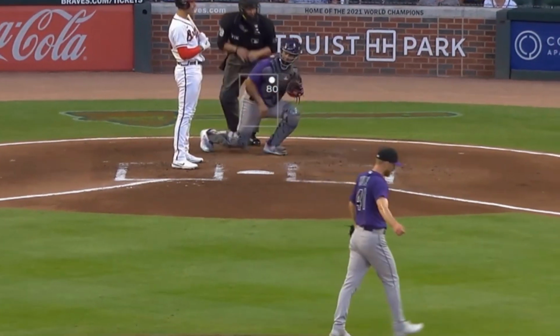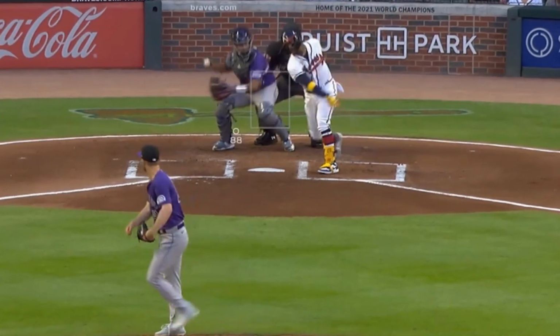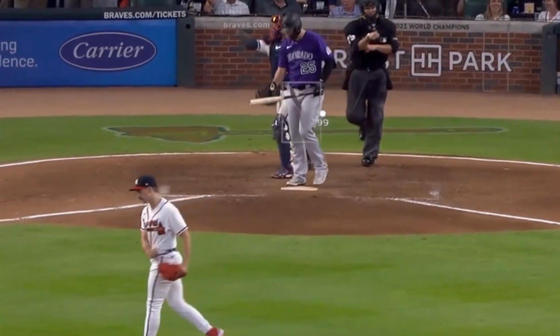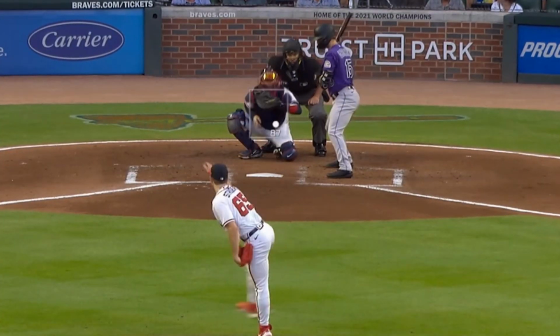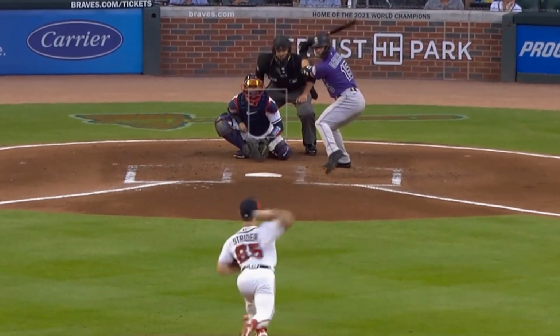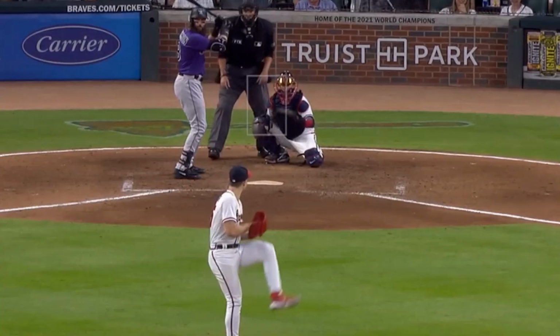But my filthiest pitcher of the night, you guessed it, it's Spencer Strider. Quadzilla reminded me of Godzilla, incinerating the Rockies lineup. He had 16 strikeouts, the most ever by an Atlanta Brave. And yes, that includes John Smoltz, Greg Maddux, and Tom Glavine.